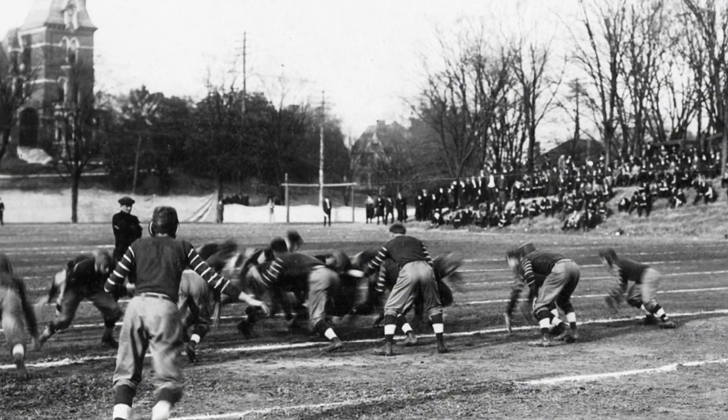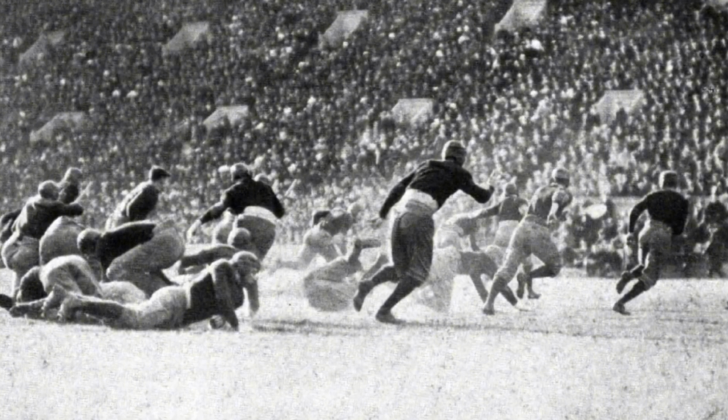These early games were often chaotic and violent, lacking standardized rules. The game varied greatly between different regions and schools, reflecting a lack of uniformity in play.